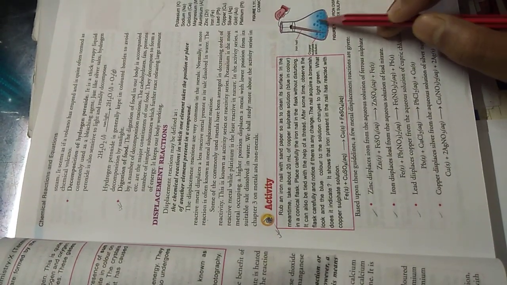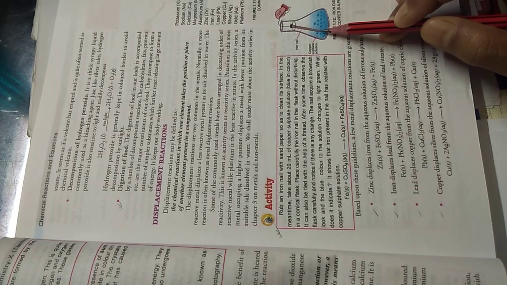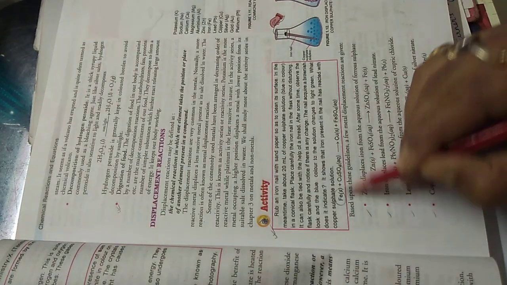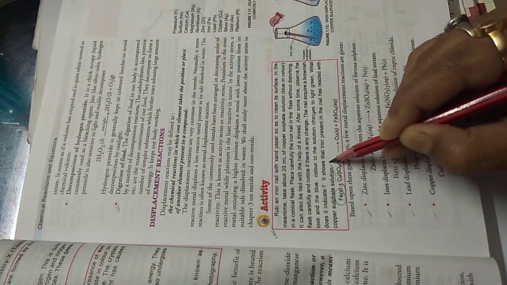When we are talking about displacement reaction, it means a more reactive substance will displace a less reactive substance from its solution. The most common example is the reaction between iron and copper sulfate. Copper sulfate solution is blue in color. You can see the diagram here. You make a copper sulfate solution and you dip an iron nail. After some time, around the iron nail, some reddish brown deposits will be formed, and this blue solution will turn into pale green. What is the reason? Iron is more reactive than copper, so iron will displace the copper. This is an example of displacement reaction.